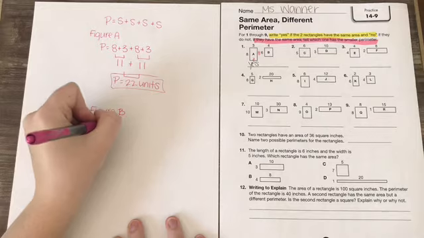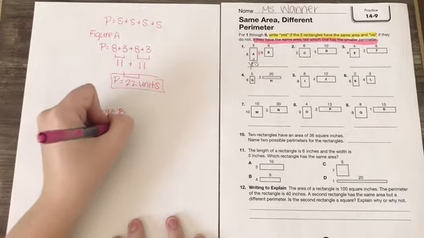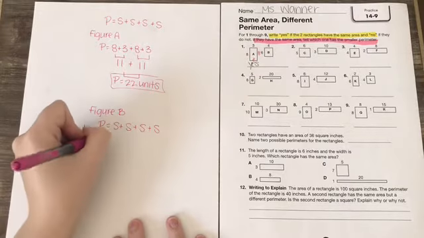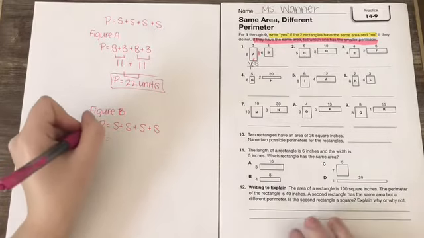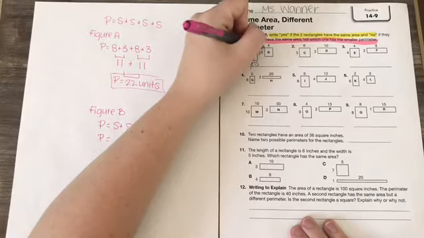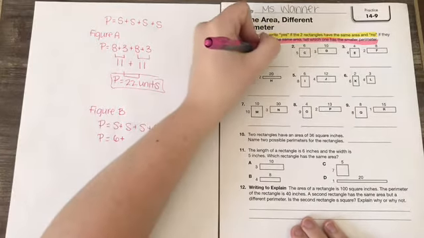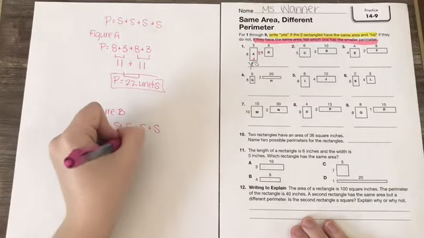So I'm going to write my formula really quick so that way I'm staying on track. So now I'm going to look at my figure B, and I notice that the length here is 6. So my first side is going to be 6. My second side has a width of 4.